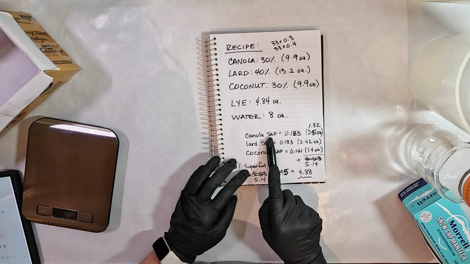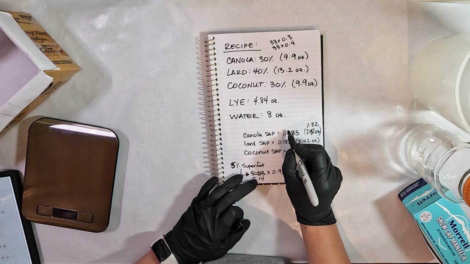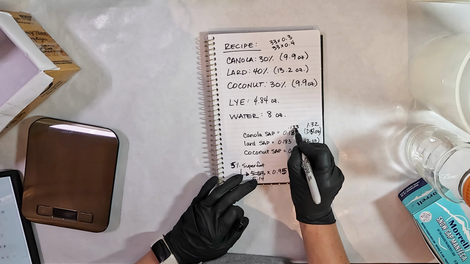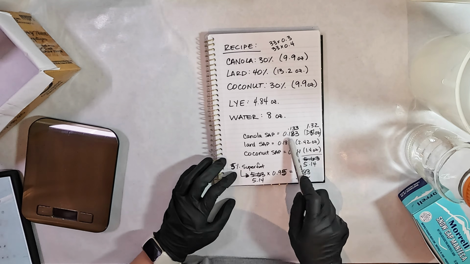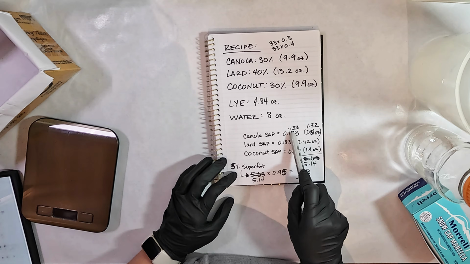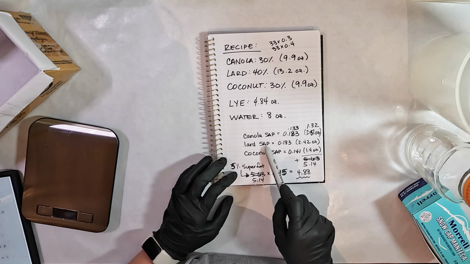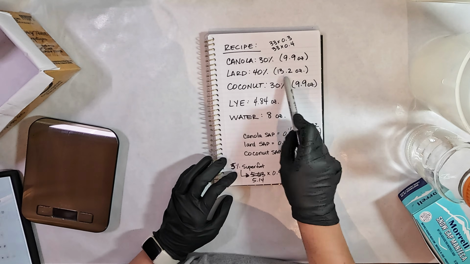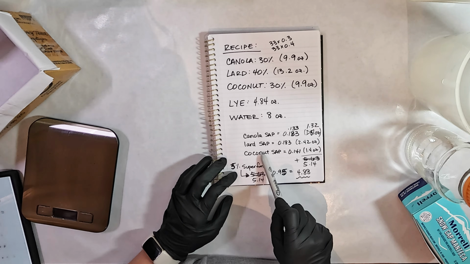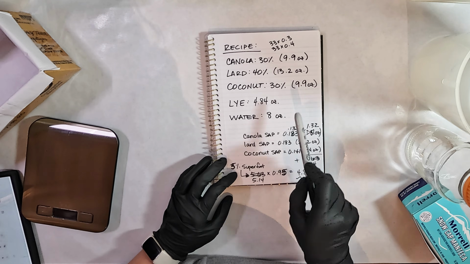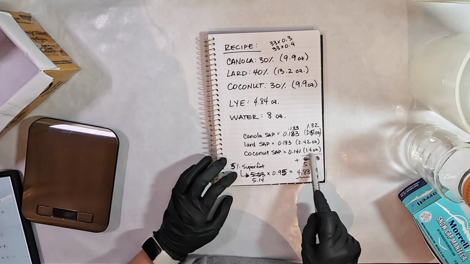To calculate the lye, I have the saponification numbers of each of these oils. The canola is 0.133, so you multiply that by your ounces, and that gives you 1.32. Same with the lard, whose number is 0.183, and the coconut is 0.141.